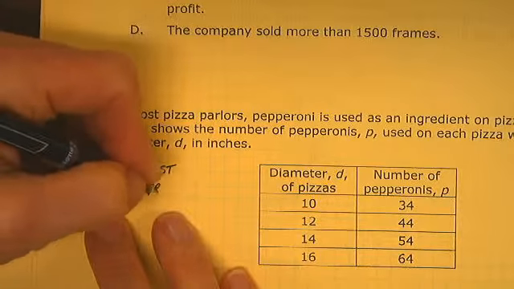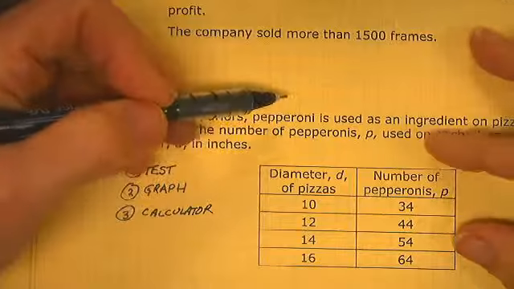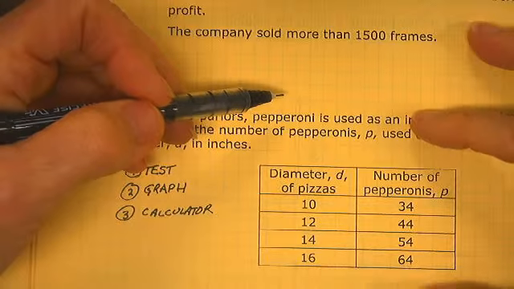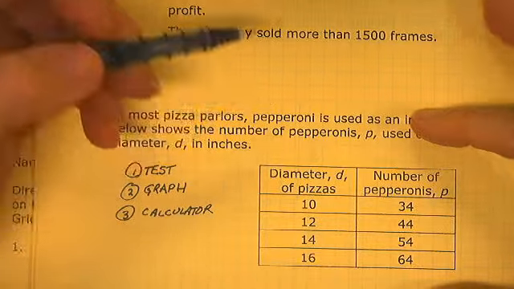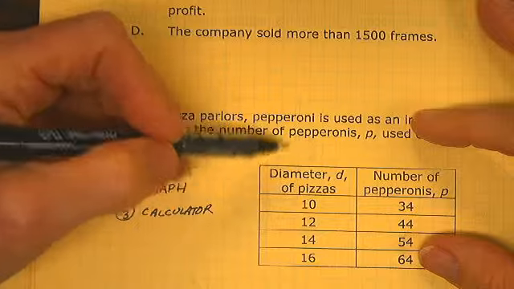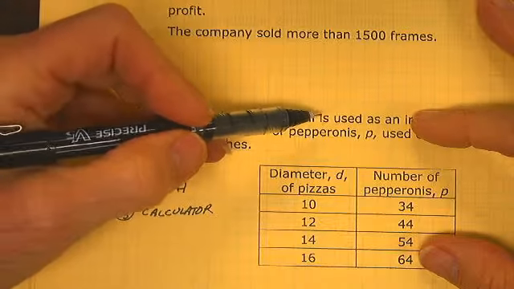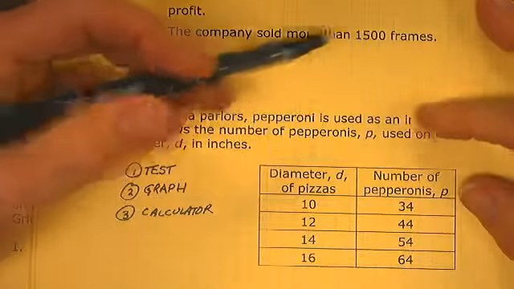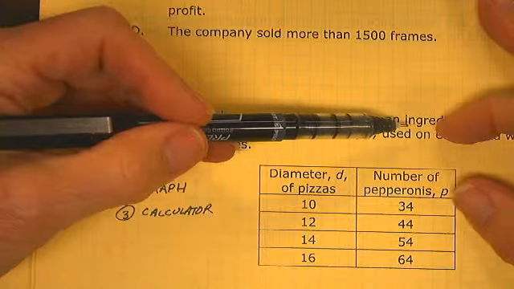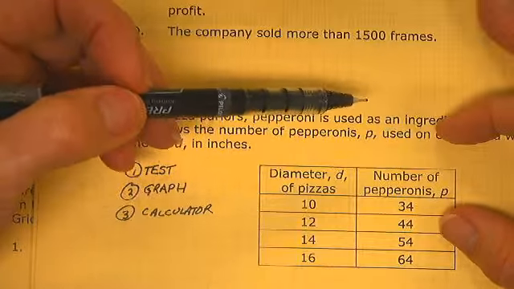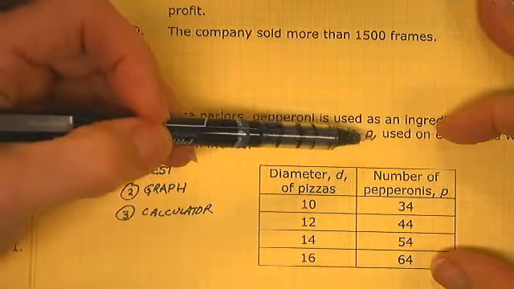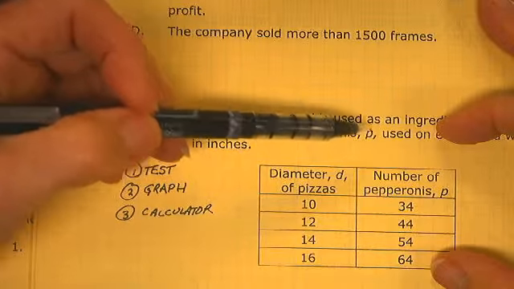The fourth is to find a pattern and derive the equation by hand from the data. When I tried to do this, I noticed that we went back to a diameter of 0 and negative 16 pepperoni, and decided that might be a bit confusing.